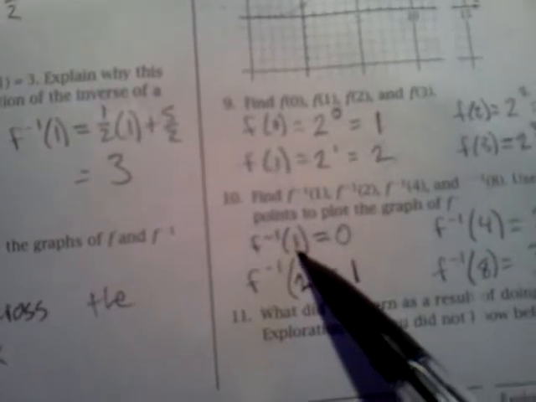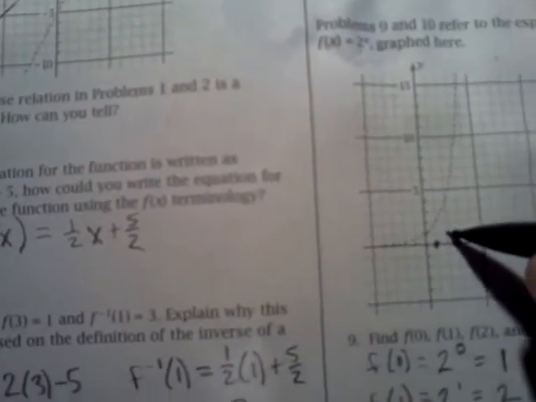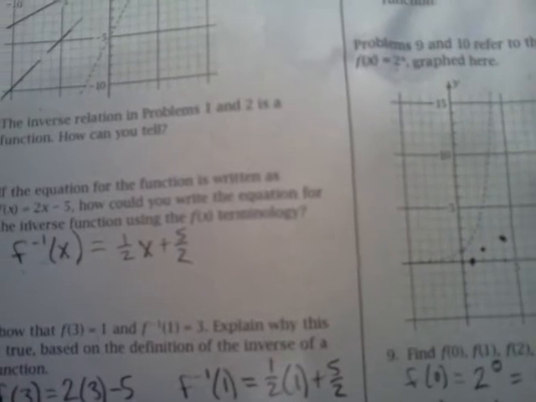And then we can plot these values. We can plot 1 as my input, 0 as my output. 2 is my input, 1 is my output. 4 is my input, 2 is my output. 8 and 3. To see what my new graph will look like, go ahead and draw in the line y is equal to x.